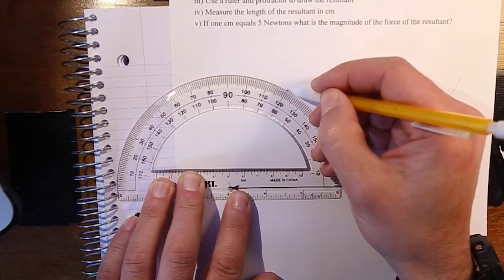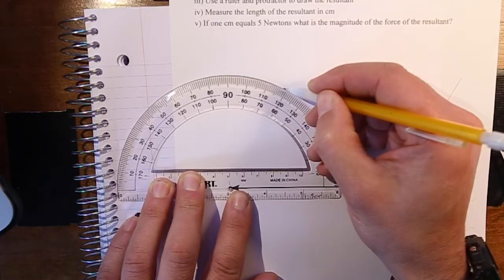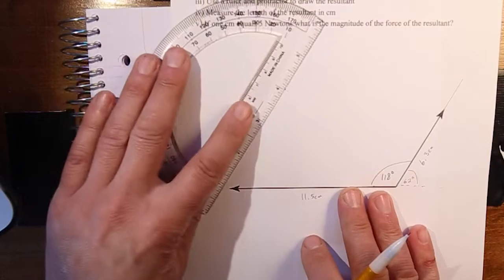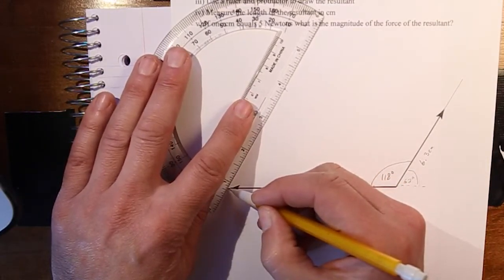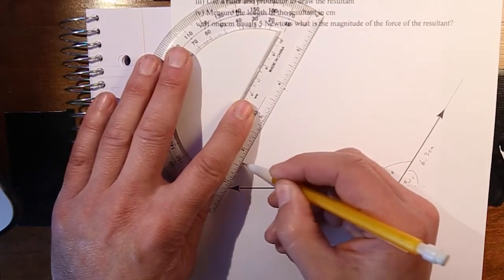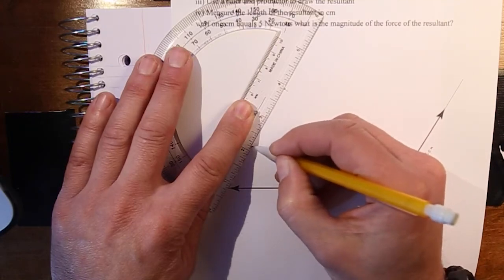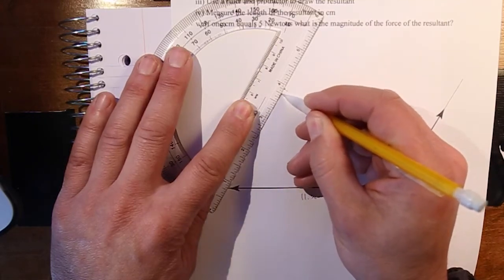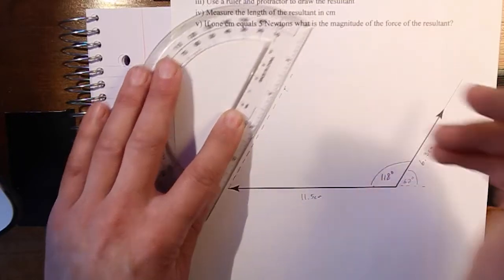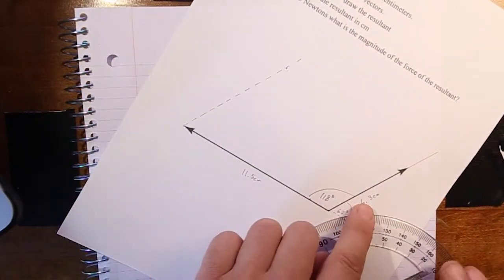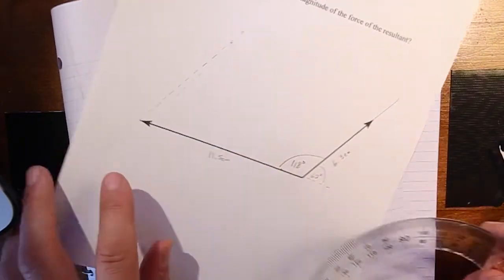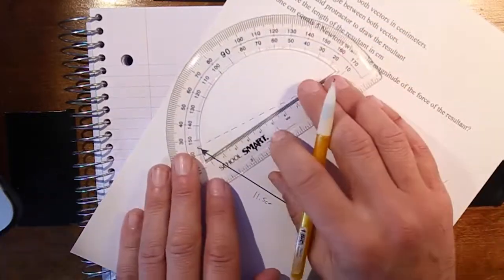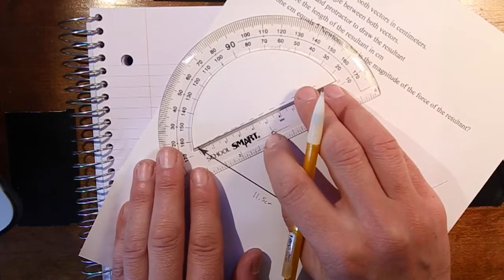So we have 60 right here. 62 is going to be about there. And I'm going to draw this as a dotted line because we don't know the magnitude of this vector. So it's 6.3 centimeters. So we know that this side also has to be 6.3 centimeters.